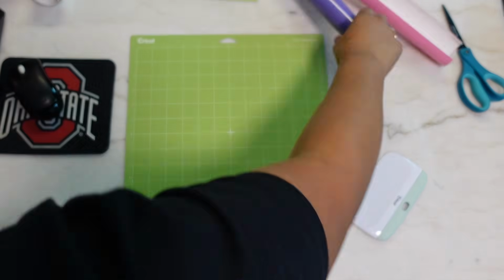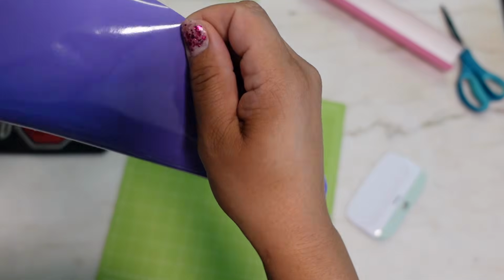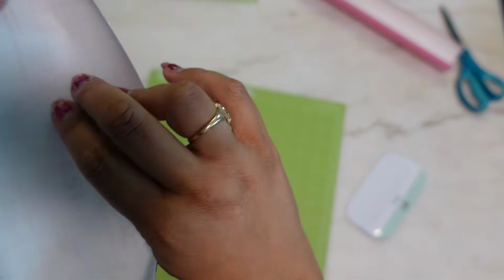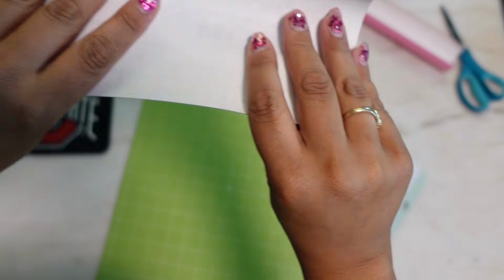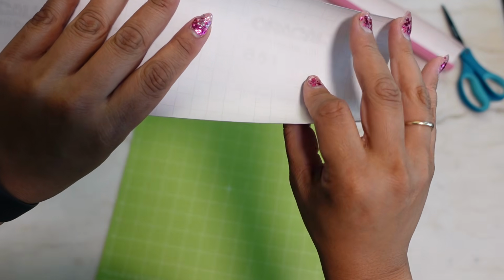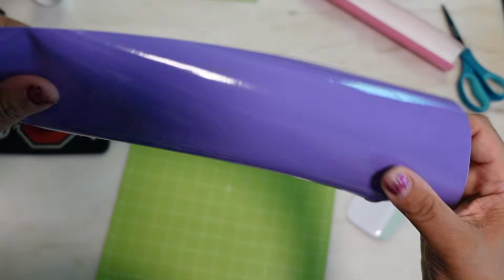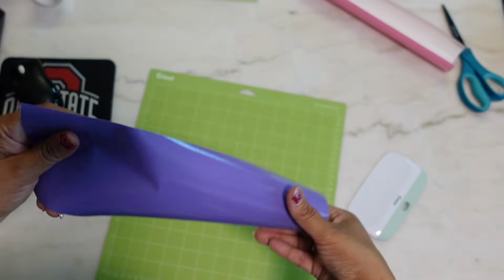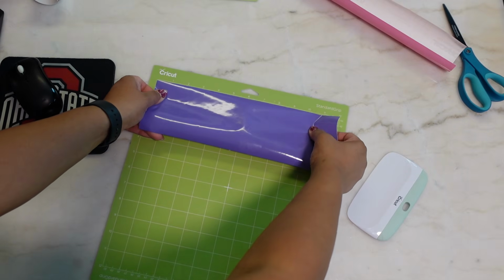So my next color is purple. Same thing. Now here you can tell the difference because it's not white like the other one. So this one is Oracle 651. So it's a permanent. So that's going to go to the bottom. The purple is going to go up. Same thing. We're going to center it on the upper left corner.